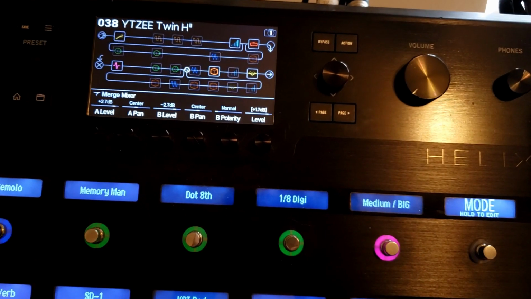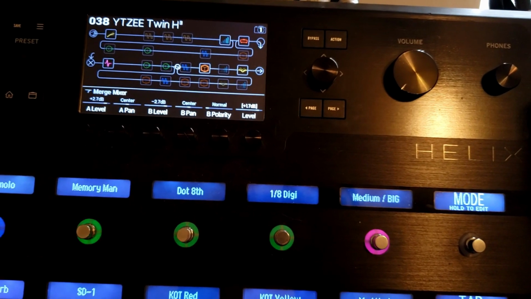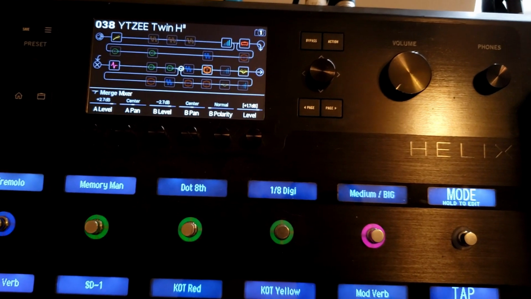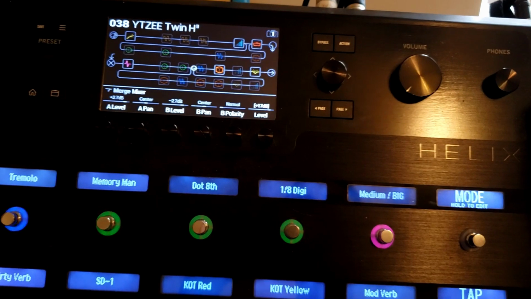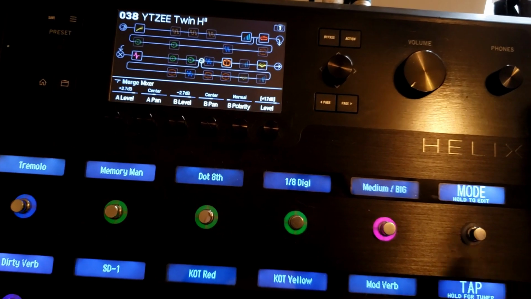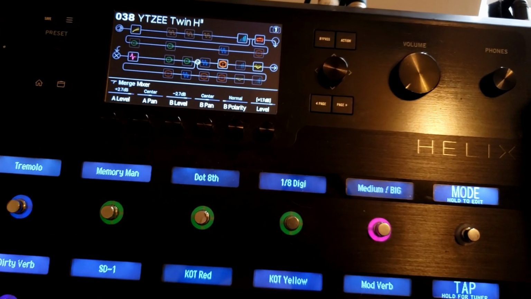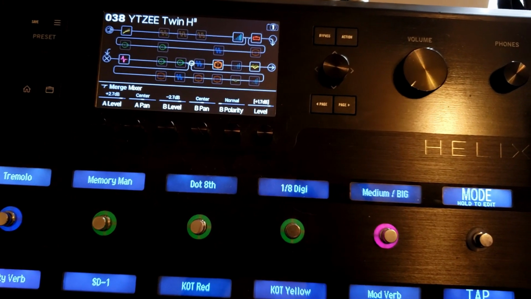So this happened with the 2.9 plus firmware updates. So it's a bug, they're aware of it, but it's very frustrating. And what happens is now the volume is going to be way louder with Mod Verb off, and when you turn it on, it's going to be way quieter. So there's a few different ways to fix it. I'm going to show you probably the simplest way.